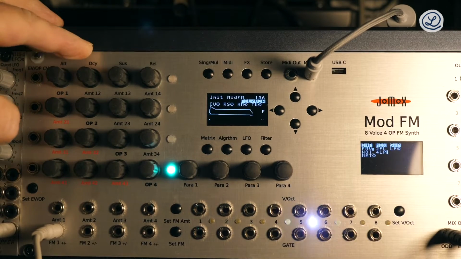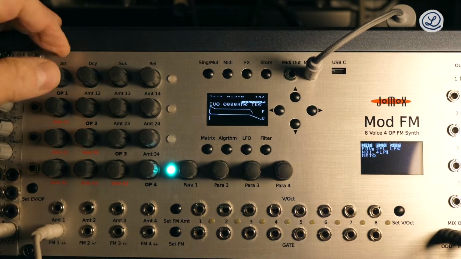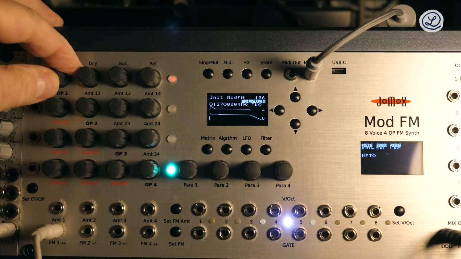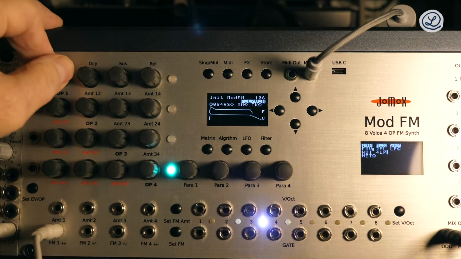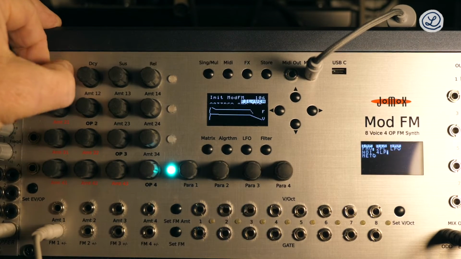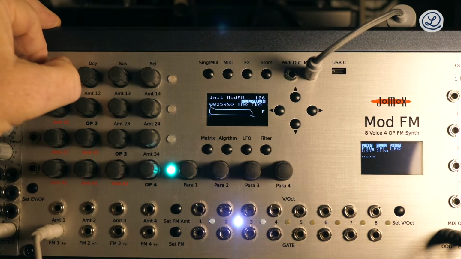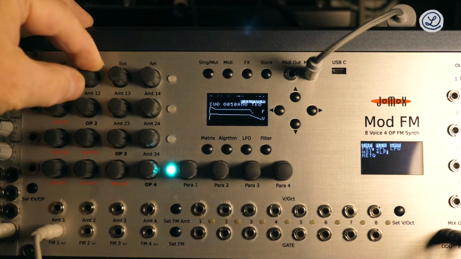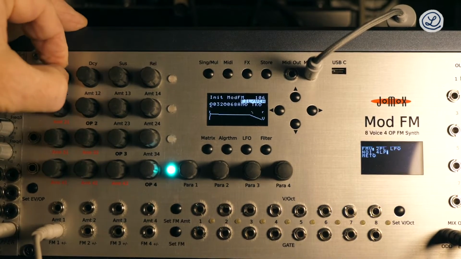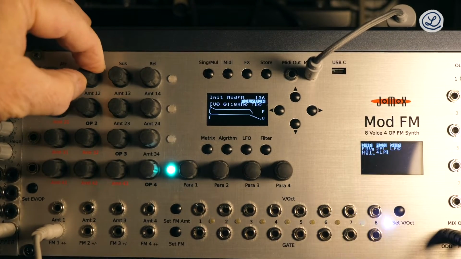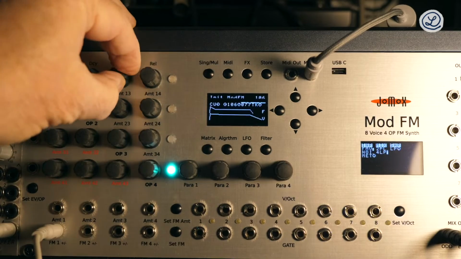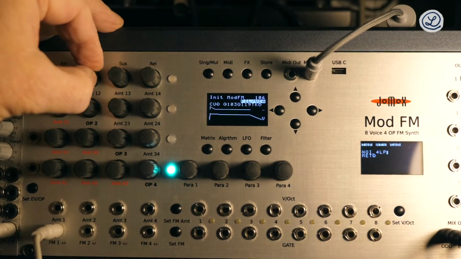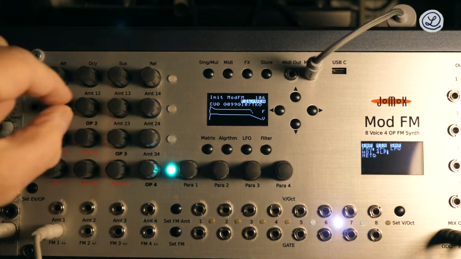A tone, sound which is very rich in overtones, so that's really worth filtering it. So this is the cutoff here, this is resonance. This is the amount of envelope.